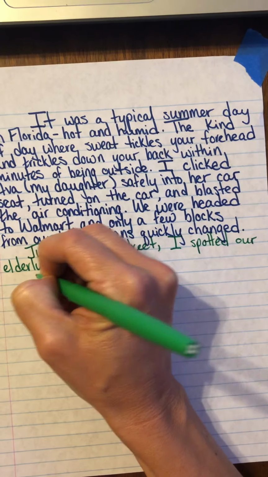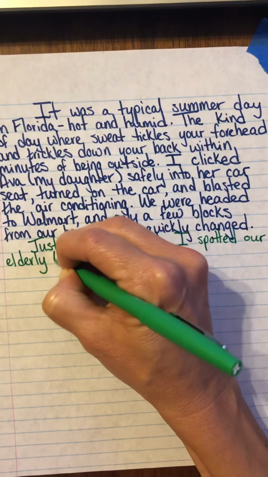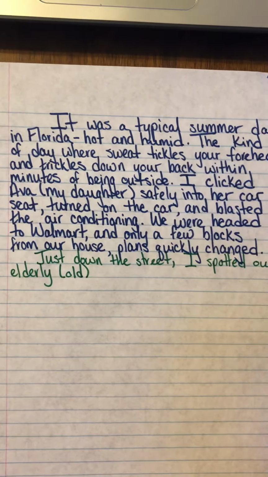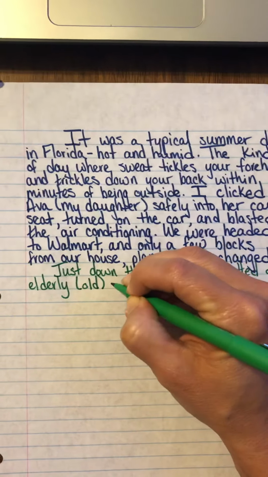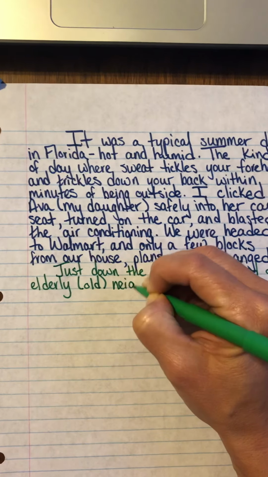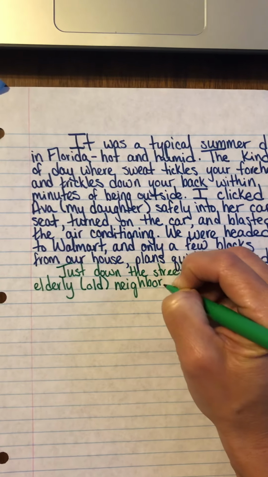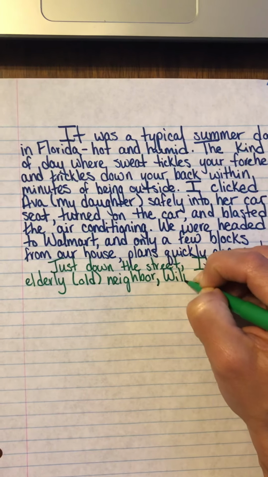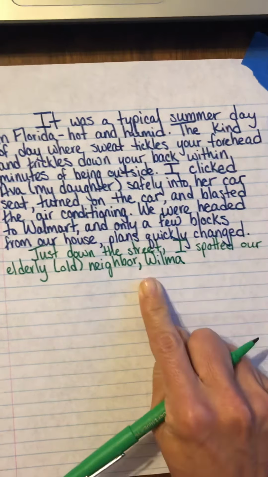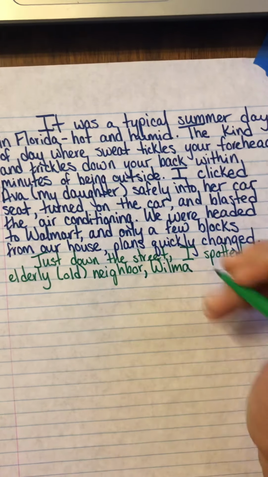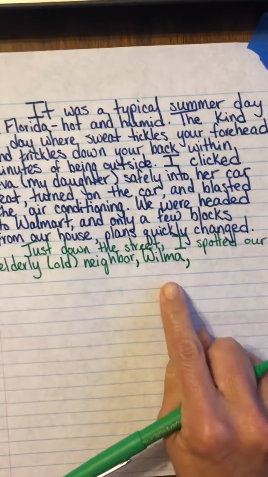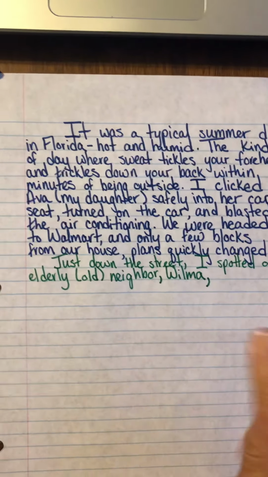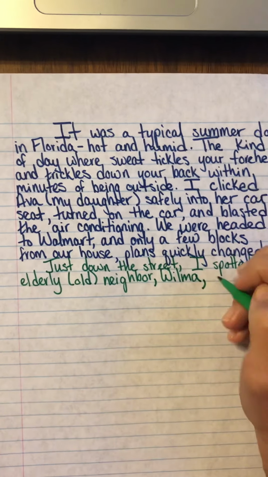Elderly is a nicer way to say old, but if I needed to give the reader a context clue of what elderly means, I could do that. Our elderly neighbor. And the reader's going to need to know her name because after all, that's who I'm writing about as someone that I helped. So I had to capitalize Wilma's name. She's a specific detail. I'm going to put another comma to close off that extra information. I spotted our elderly neighbor, Wilma.